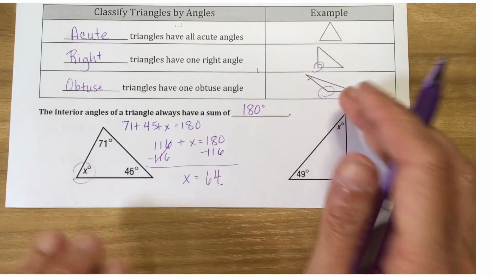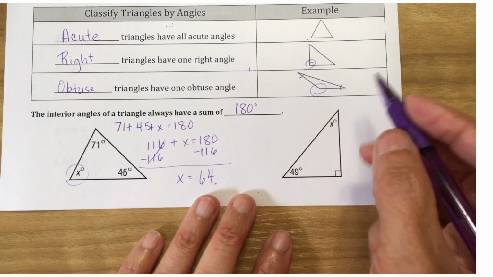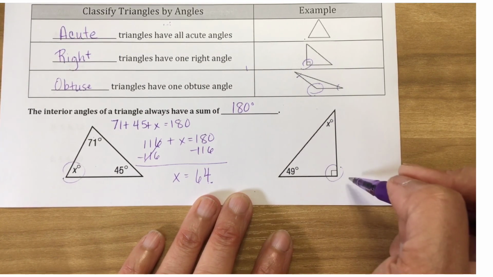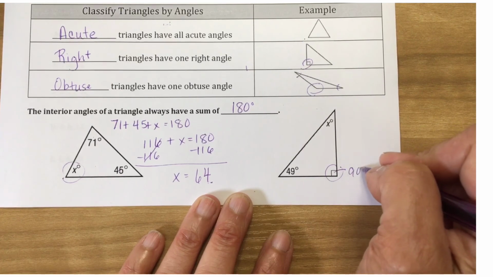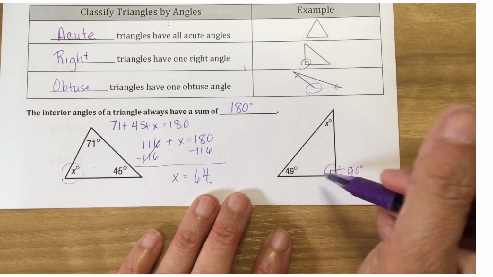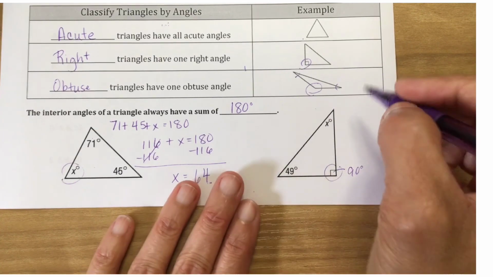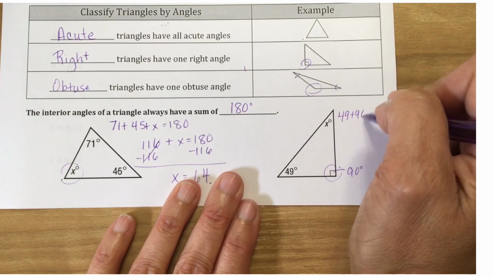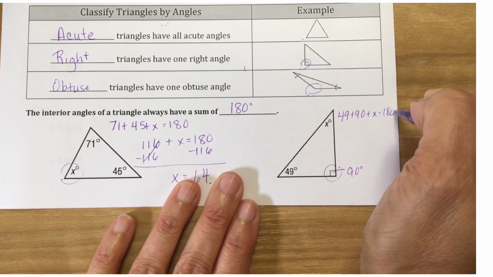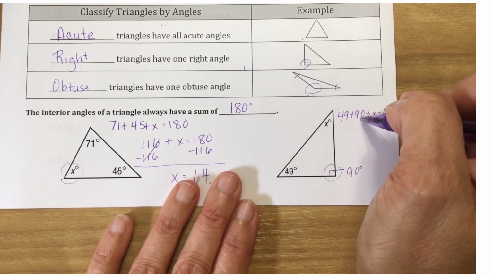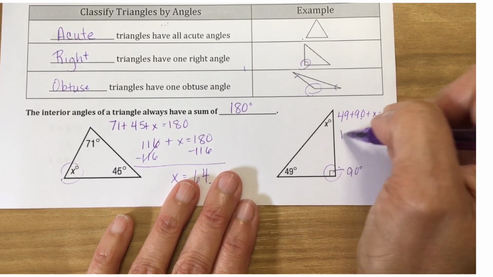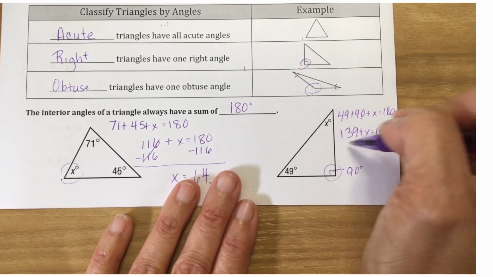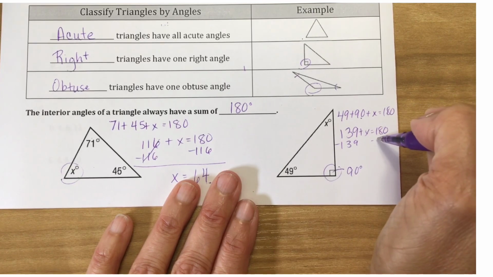Let's try the next one. It's missing a number. So we have 49 and x in this. Do you remember what this is? Well, that's a right angle. It means it's 90 degrees. So we actually have the 2 measures and then the one that's missing. So when we go to set this up, we have 49 plus the 90 plus x equals 180. Add 49 and 90 together. 139 plus the x equals 180. Subtract your 139 from both sides.